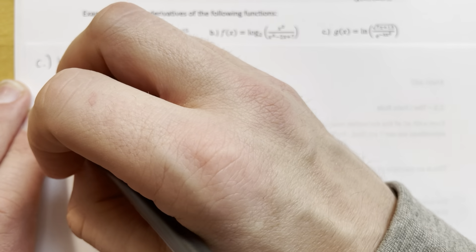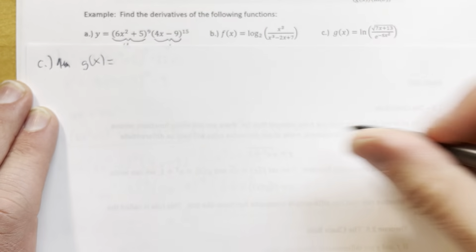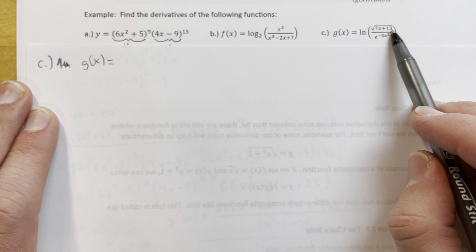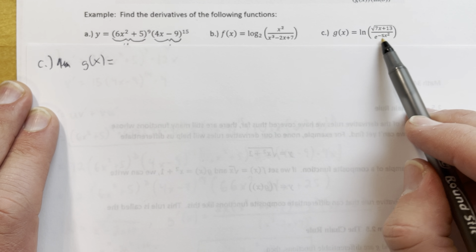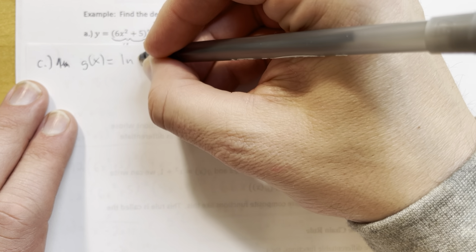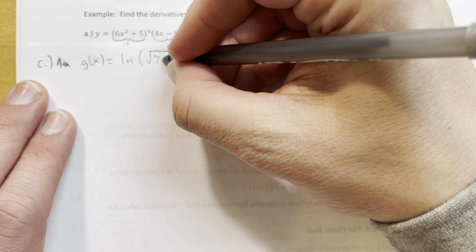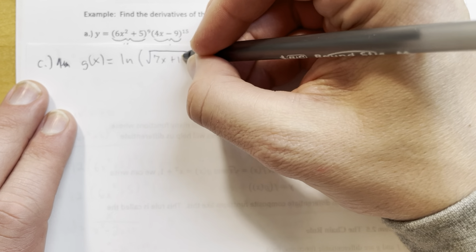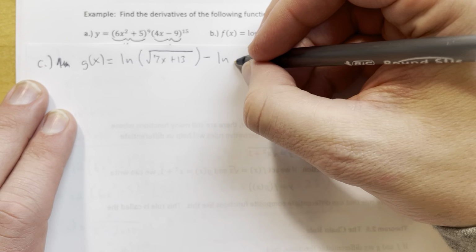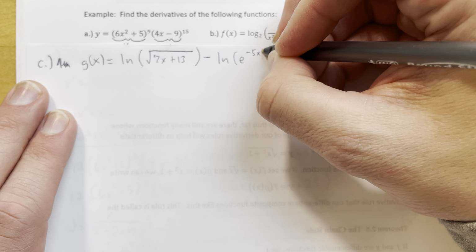The natural log, or let me write it as g of x. g of x is equal to the natural log of the square root of 7x plus 13 all over e to the negative 5x squared. This can be written the same way, or this can also be written like this: natural log of the square root of 7x plus 13 minus the natural log of e to the negative 5x squared.